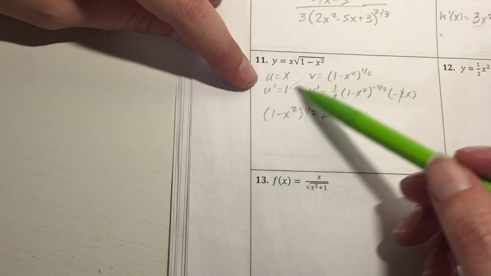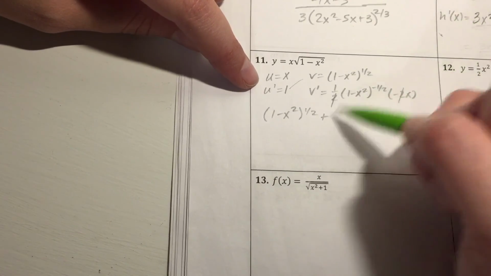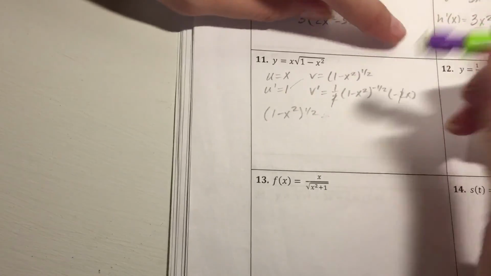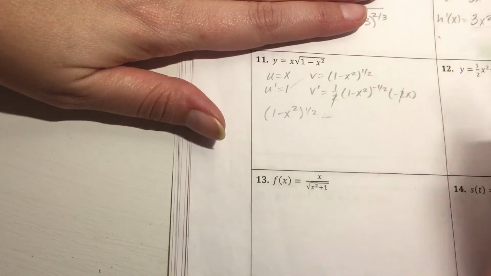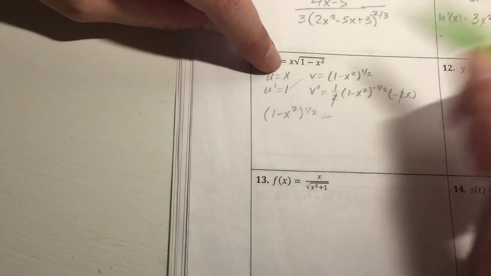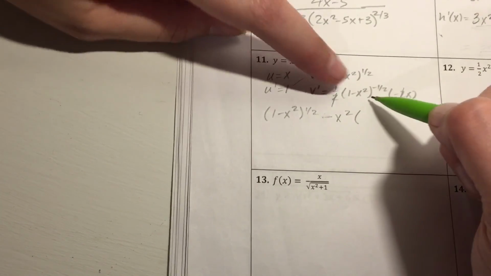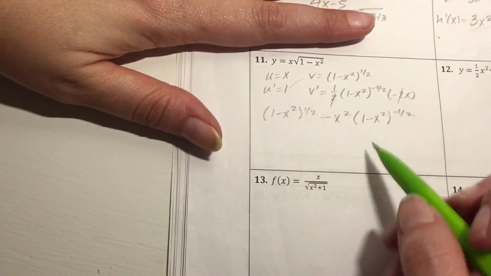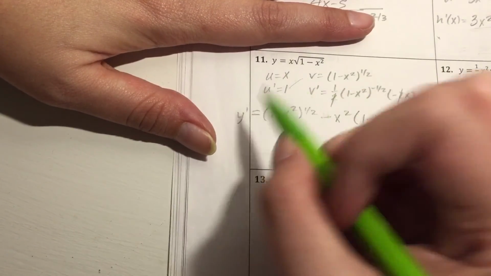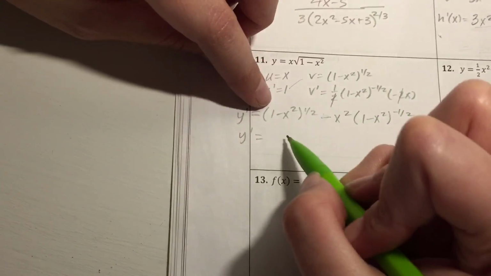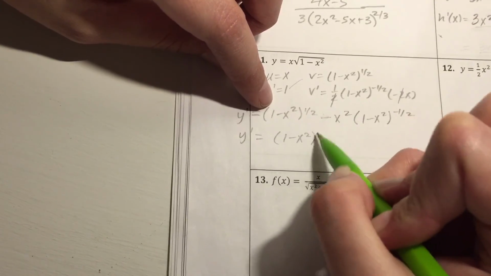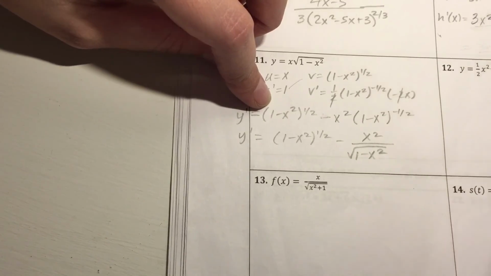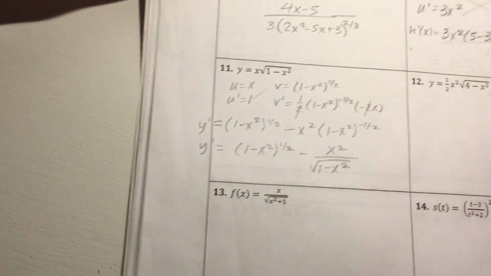So where was I? U prime v plus v prime u, and that's going to be a negative x right there. So I'm going to make that a minus right here. So minus x squared, and then 1 minus x squared to the -1/2. And it's not a quotient rule, so that's it. And then this is y prime. So then y prime equals, and then this can just stay. Okay? All right, this one.